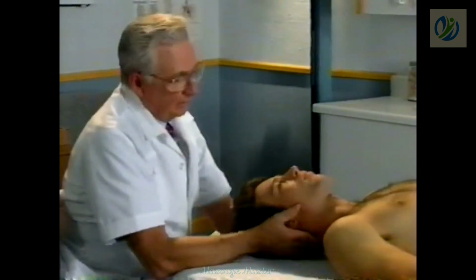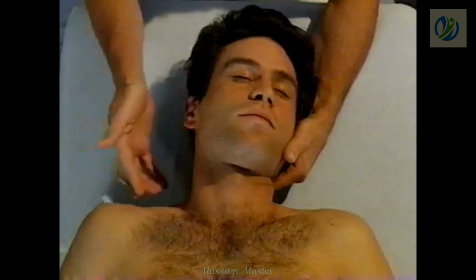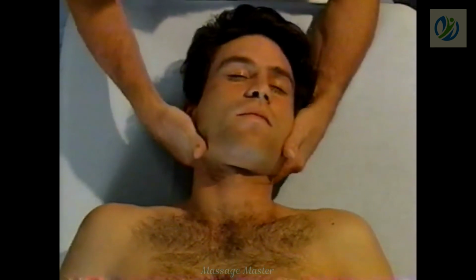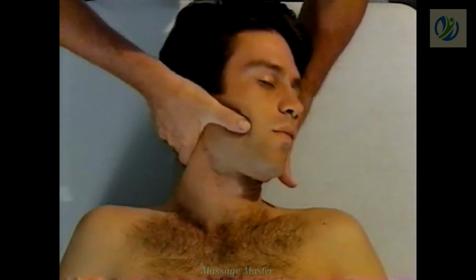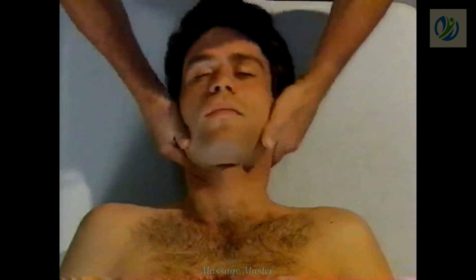Contact C5-6 left, metacarpophalangeal, pillar of 5 right, flex, side bend left, rotate left, rotary thrust to the left.